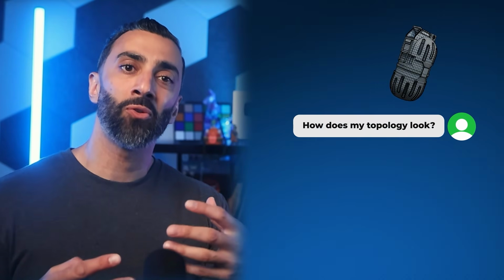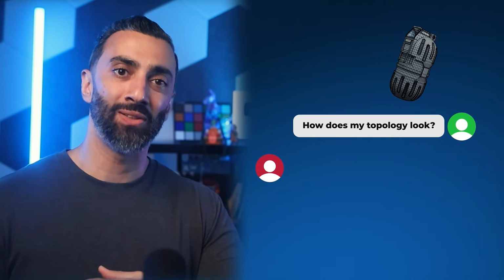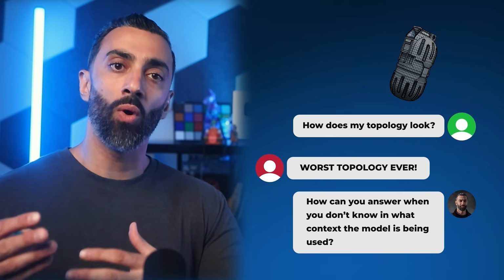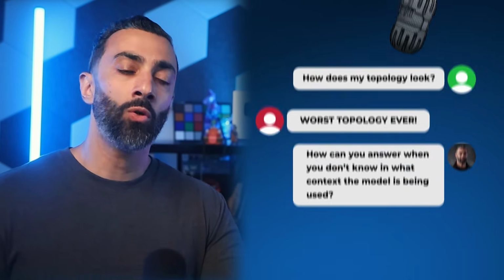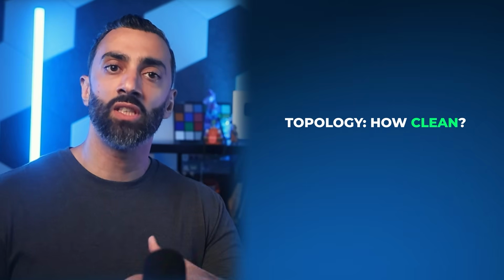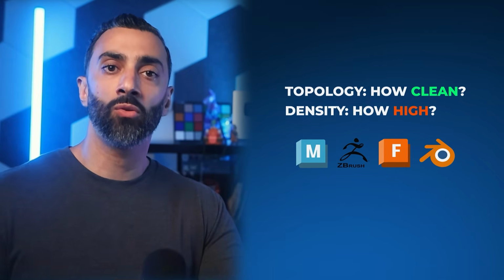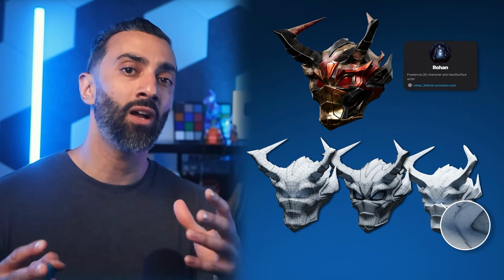I love seeing posts when people ask, how does my topology look? And people just start answering. How can you answer when you don't know what the context of the model is being used? You don't know things like, how clean does the topology need to even be? How dense does the mesh need to be? Or even the 3D modeling tools that you're using. That could be the same model with a completely different approach depending on where it's going.